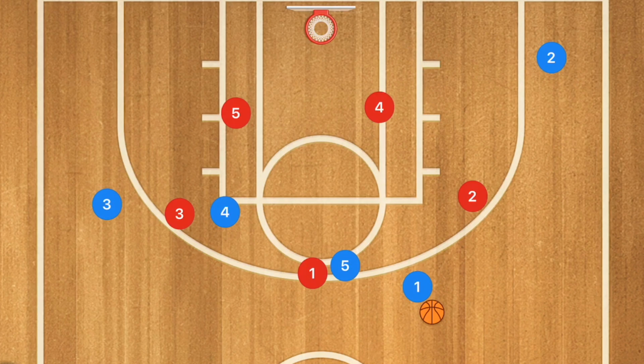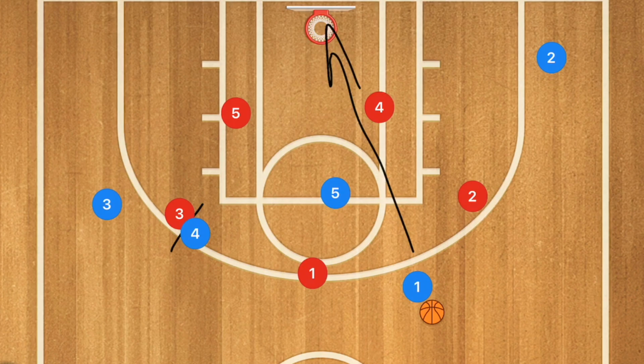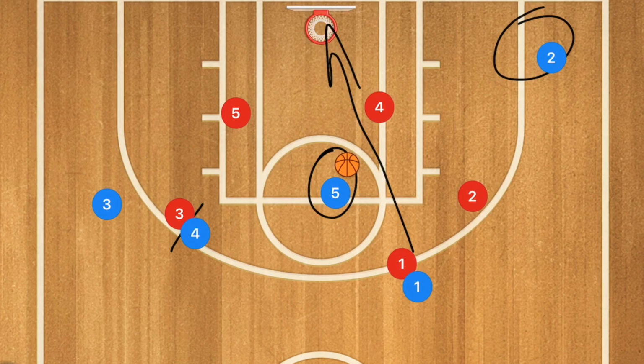Now player 1 has an option because player 5 is going to be coming off that screen. We're also going to be having player 4 setting a screen on player 3 also. So player 1 could have taken that shot. If player 1 red fought through, we could get the ball into player 5, which then this is essentially all ending up with player 2 getting this ball, possibly.